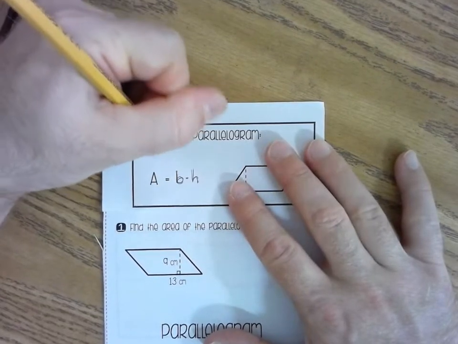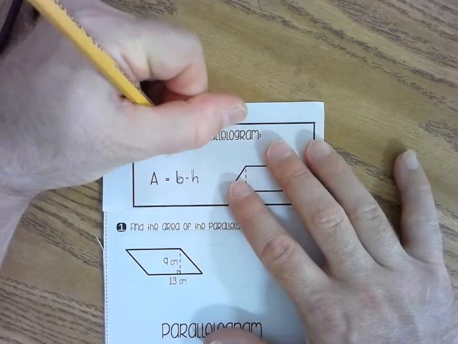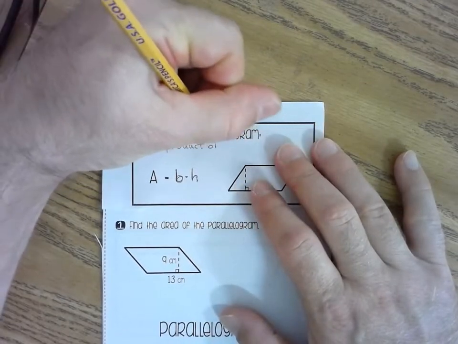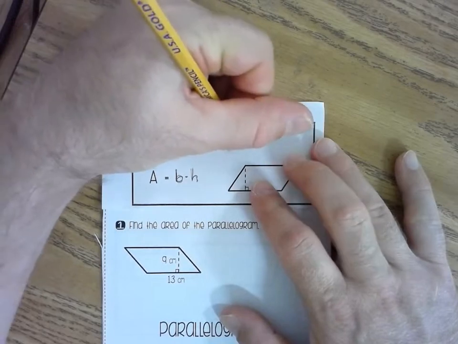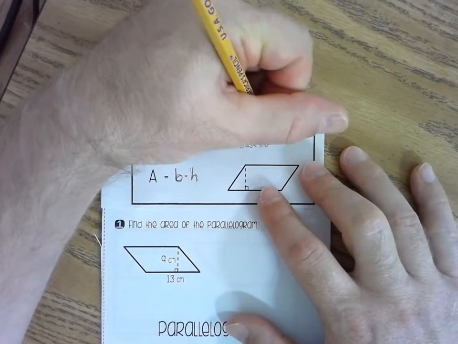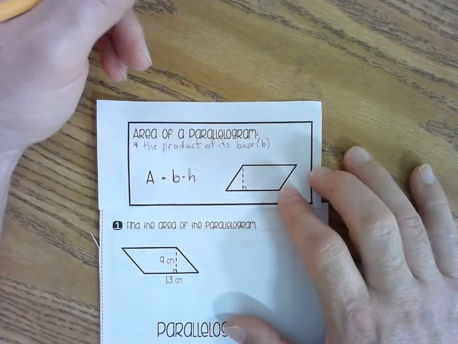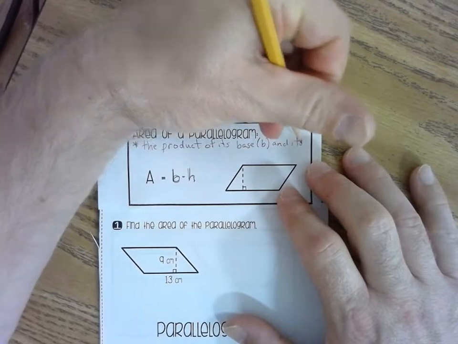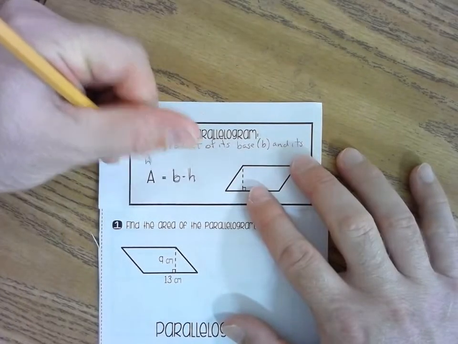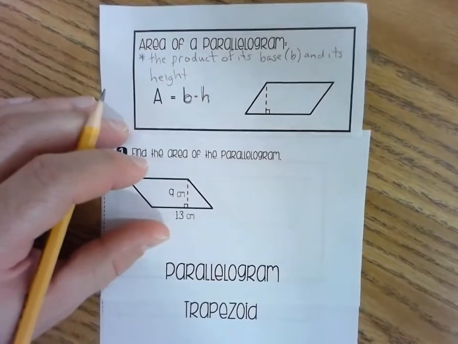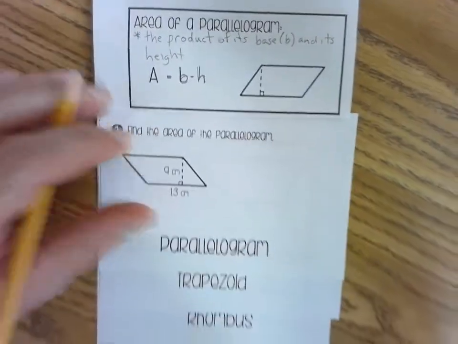The product, which means multiplication, of its base, B, and its height. So that's parallelogram: the product of its base and its height.